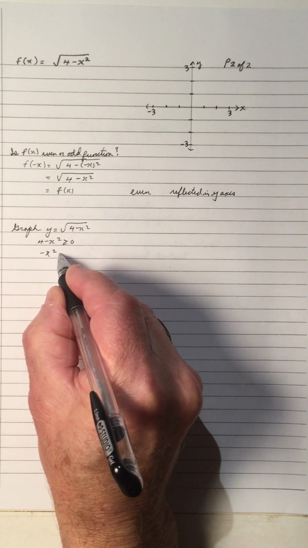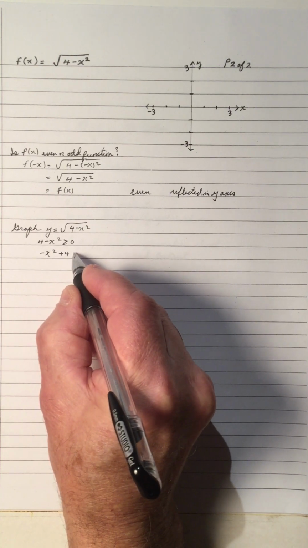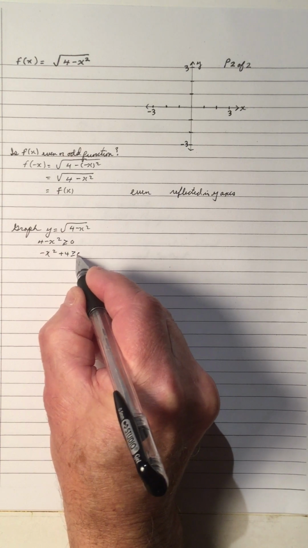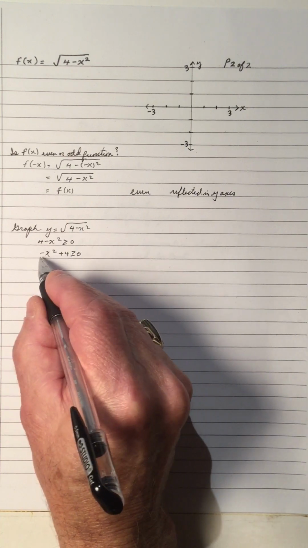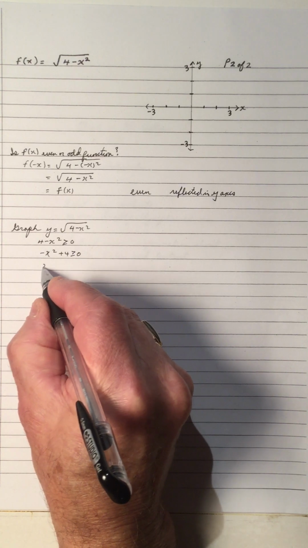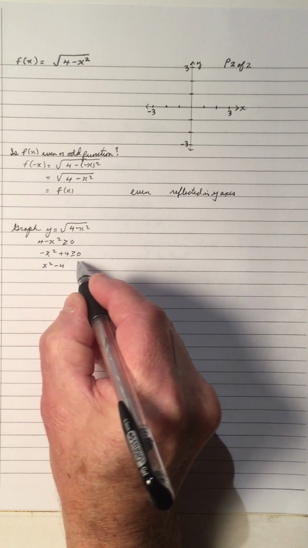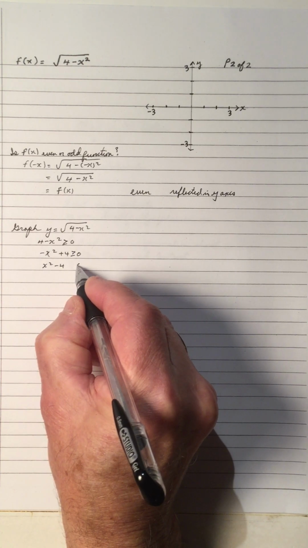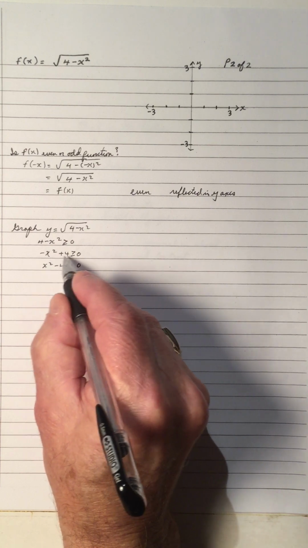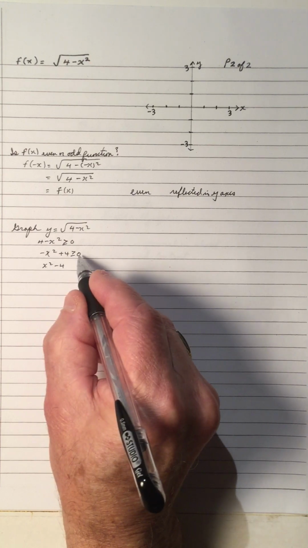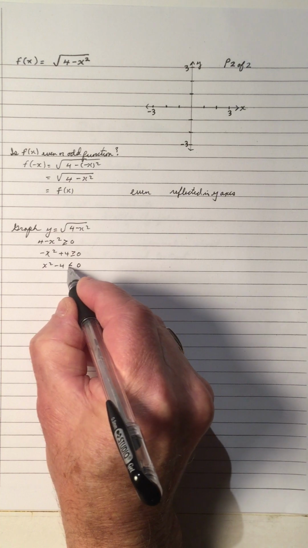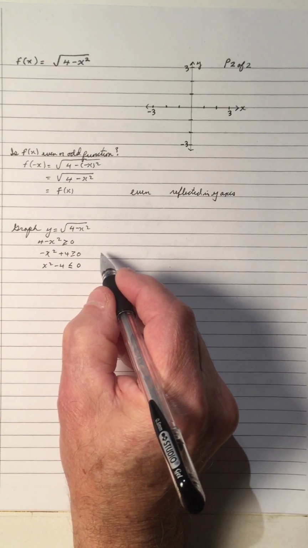Negative x squared plus 4 is greater than or equal to 0. Let's multiply through by negative 1: x squared minus 4, and negative 1 times 0 is 0. But because we multiply by negative 1, it changes the direction of the inequality.